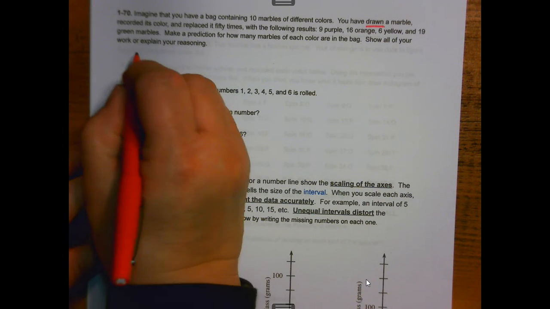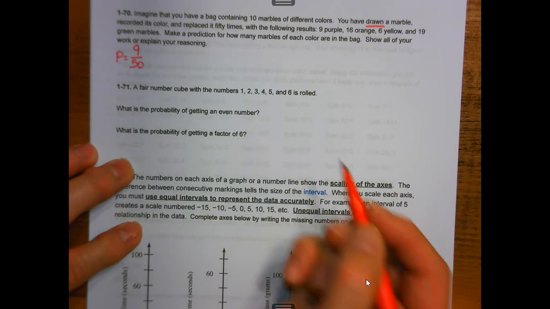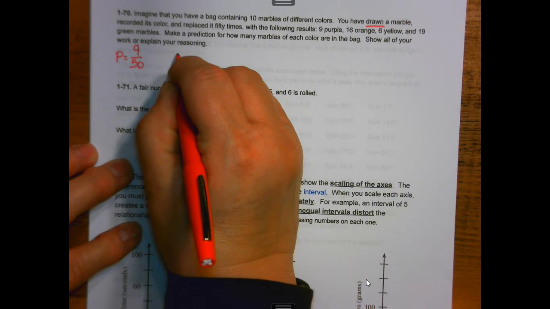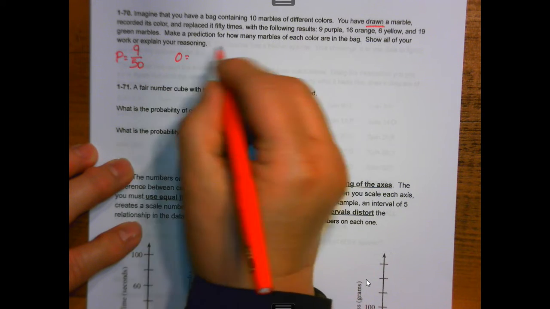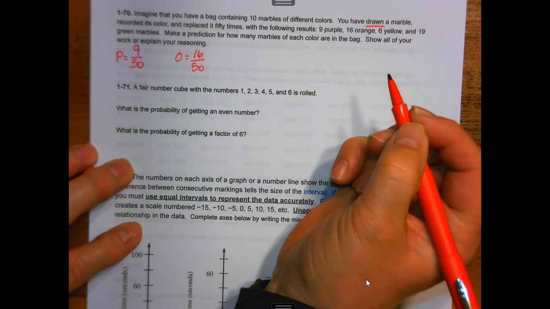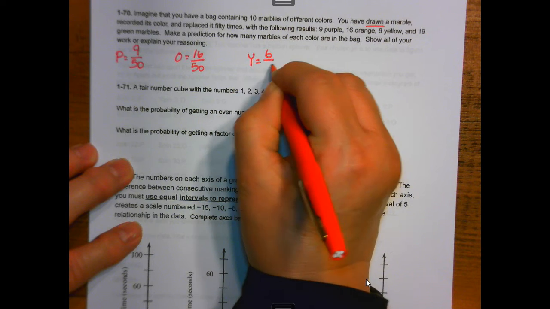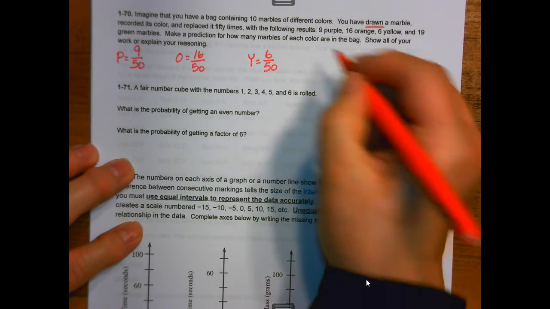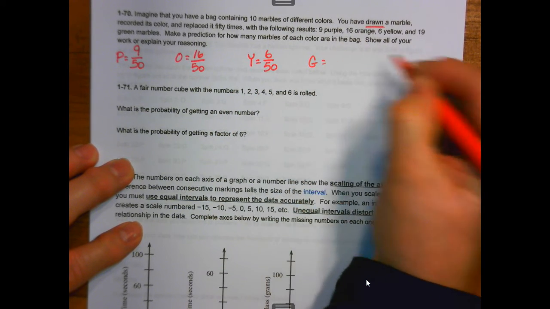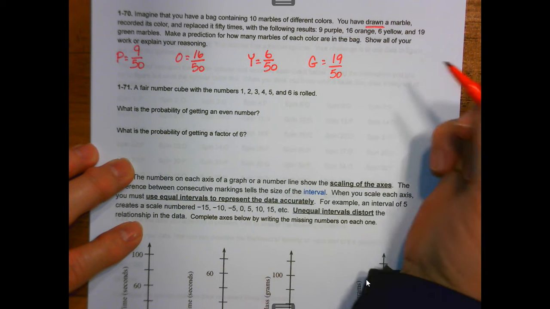We've got 9 out of 50 were purple, and orange was 16 out of 50. Yellow is 6 out of 50. And green is, or was, 19 out of 50.